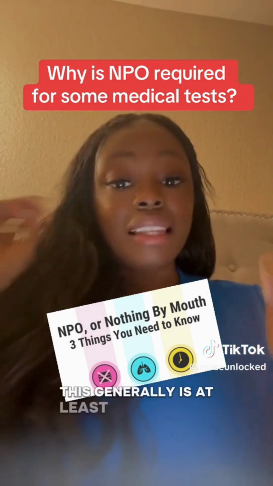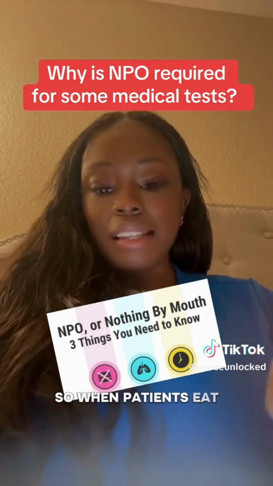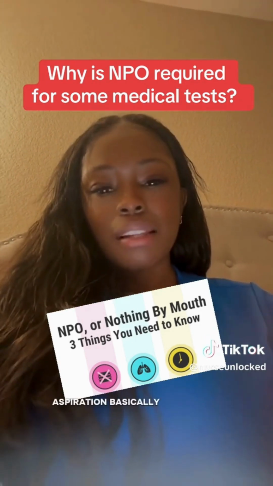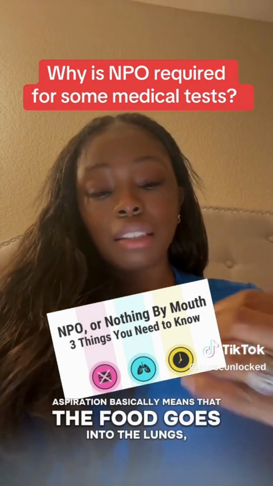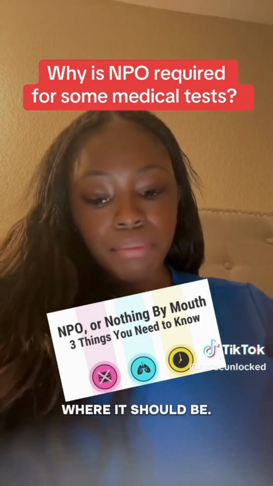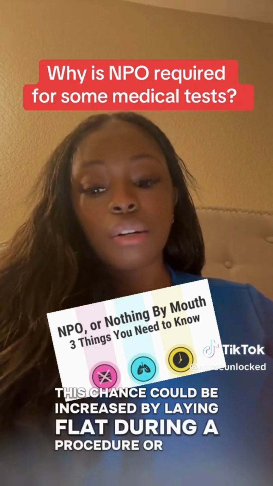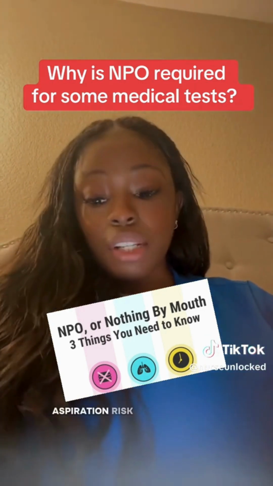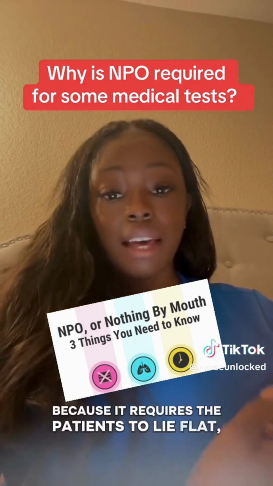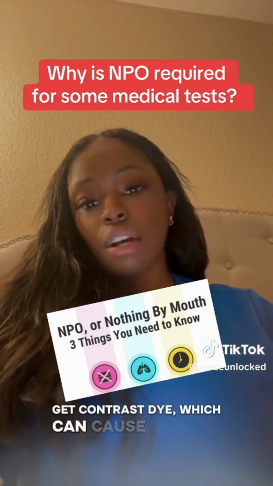This generally is at least 4 hours before the test or procedure. So when patients eat or drink before certain tests, there's a risk for aspiration. Aspiration basically means that the food or drink goes into the lungs instead of going into the stomach where it should be. And this chance could be increased by laying flat during a procedure or a test. Aspiration risks increase during testing procedures because it requires the patients to lie flat, receive sedation or medications, get contrast dye, which can cause nausea.